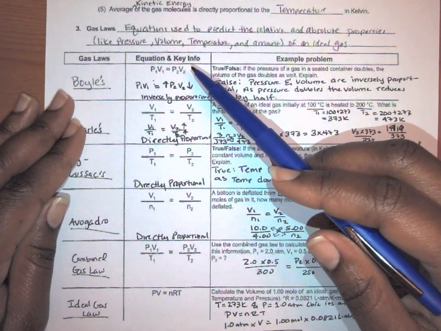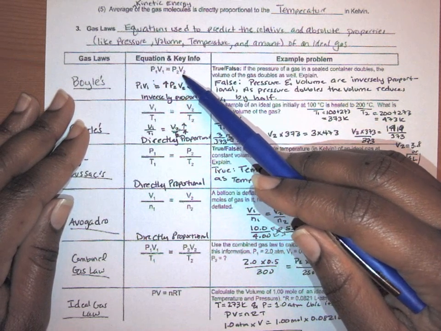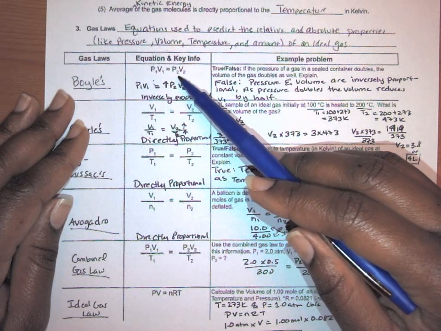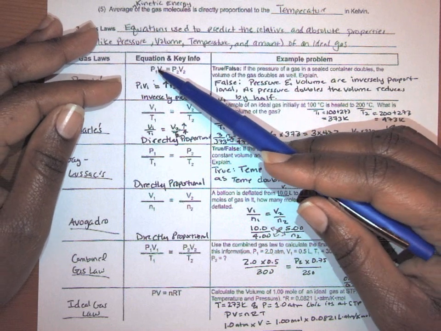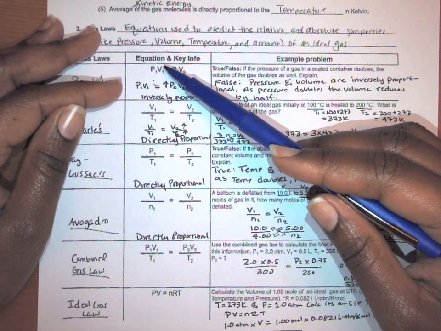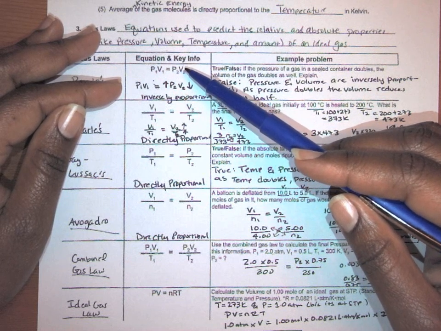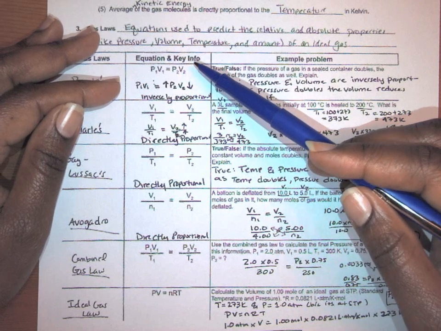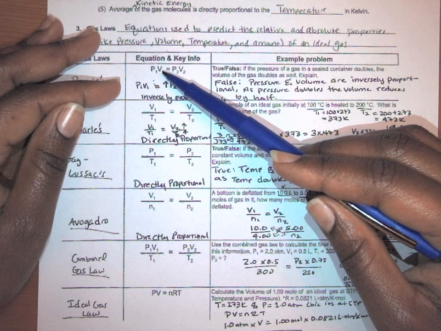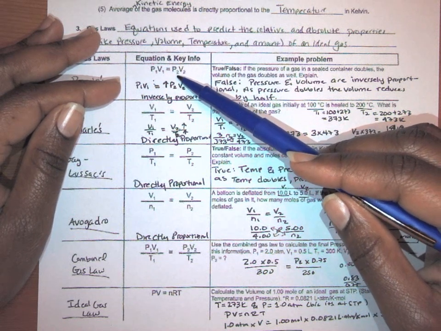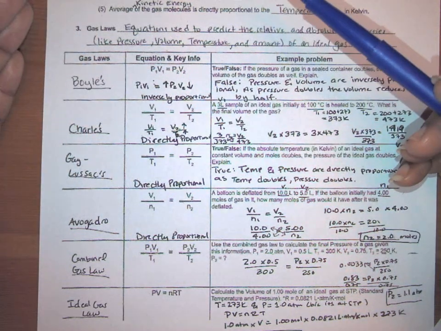So if we look at Boyle's law, which is P1V1 equals P2V2, that means pressure 1 times volume 1 equals pressure 2 times volume 2. You could use this equation if you were given, let's say, the pressure of a gas at 5 atmospheres, and it's 3 liters of the gas. What's going to happen to the volume if I double the pressure to 10 atmospheres? In that case, your P1 would be 5 atmospheres, your V1 would be 3 liters, your P2 would be 10 atmospheres, and you have to figure out V2. So that's one way of using this equation.